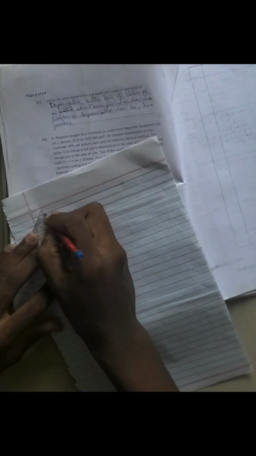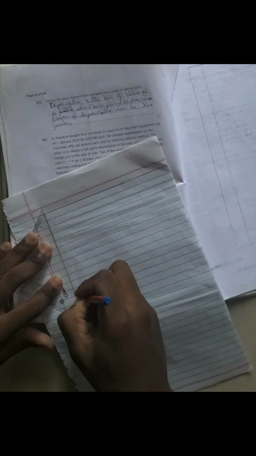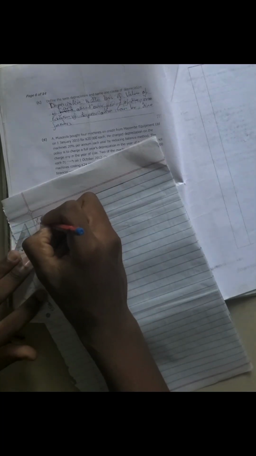So how I like to do this one, the provision for depreciation account, I'll prepare a table first. One part to be called year. So I'll look at the machines that this person has. He first had 4 machines. Was there any other machine?